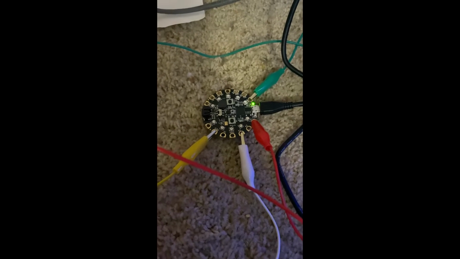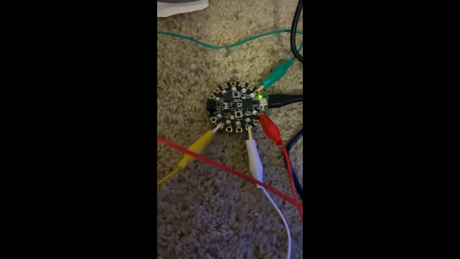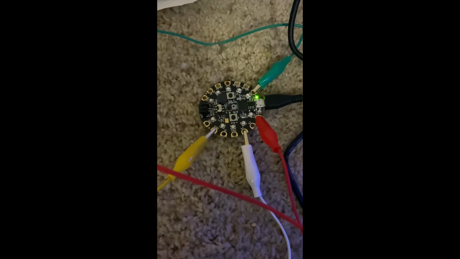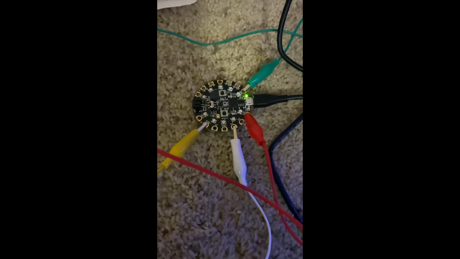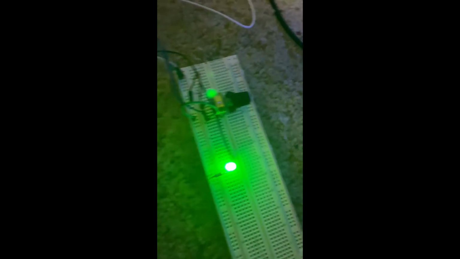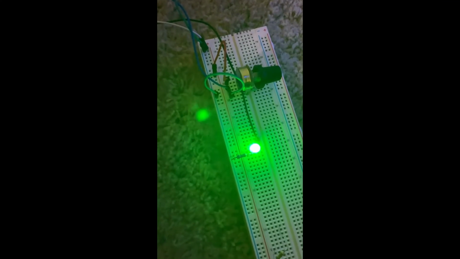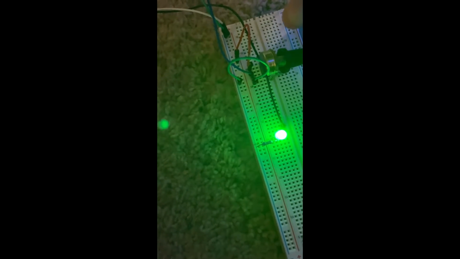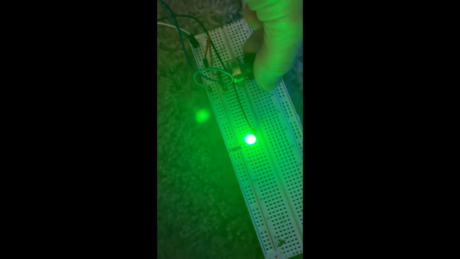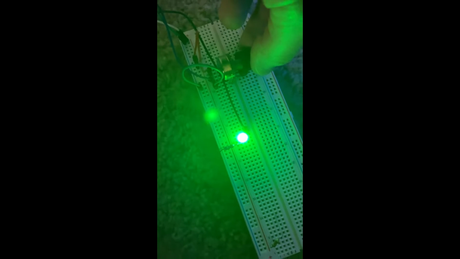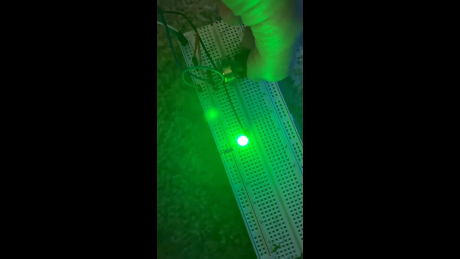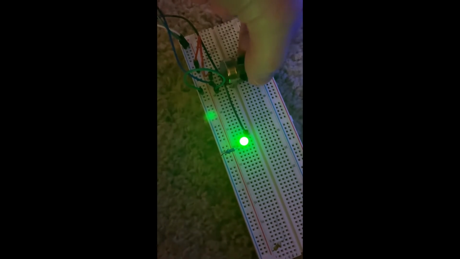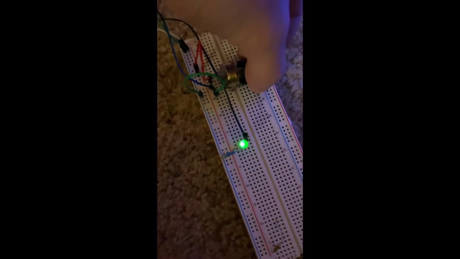This is Mech 330, Programming for Industry 4.0. Here we can see that we have a Circuit Playground Express, and we're running some CircuitPython. Over here, we have a potentiometer and an LED and a resistor. And we have some Python running on here that's allowing us to adjust the brightness of the LED using the potentiometer.